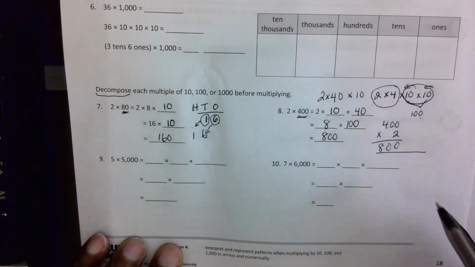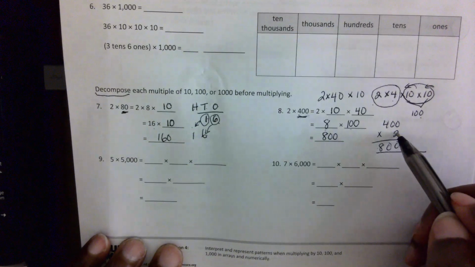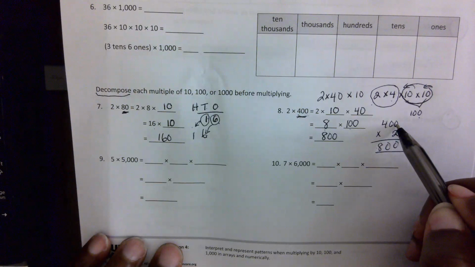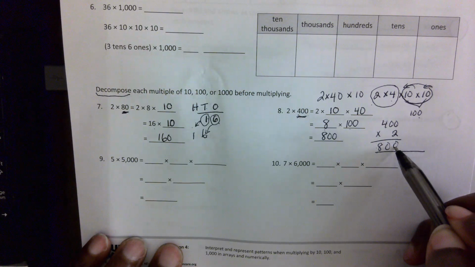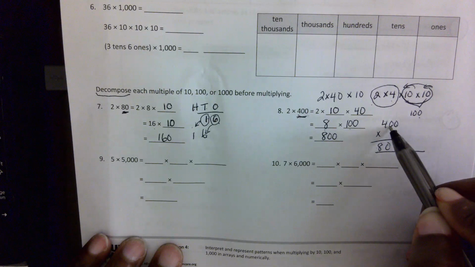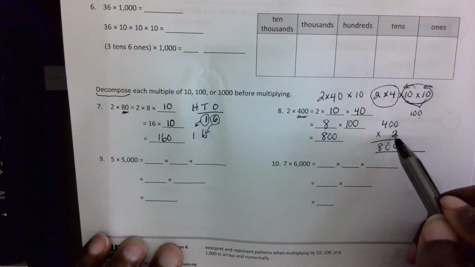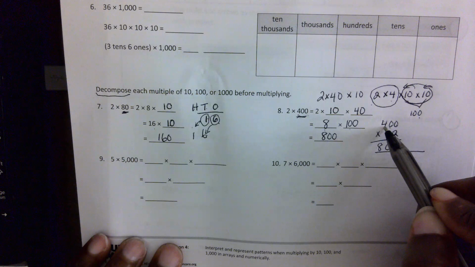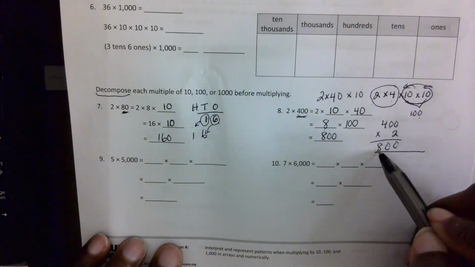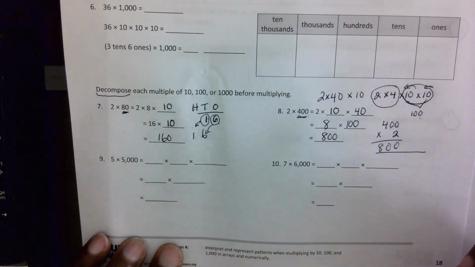We just followed the directions. But even if someone had explained that 2 times 0 ones is 0 in the ones place, 2 times 0 tens is 0 in the tens place, and 2 times 4 hundreds is 8 hundreds in the hundreds place, I would have understood it better. Just makes sense.